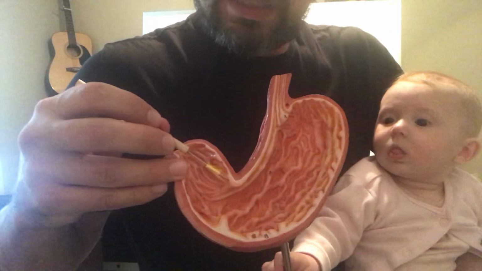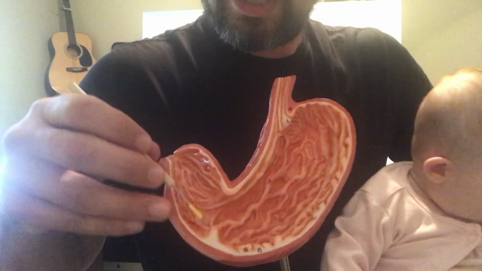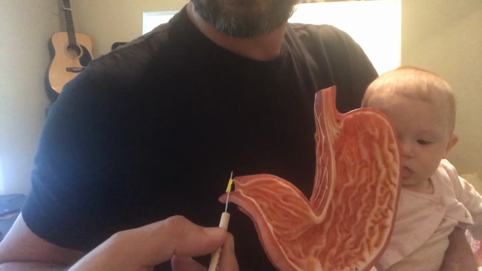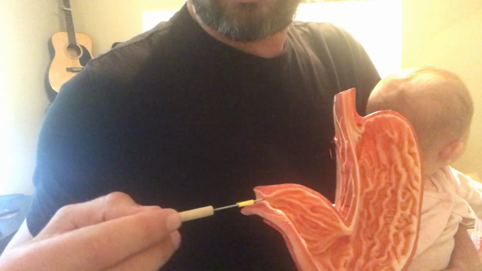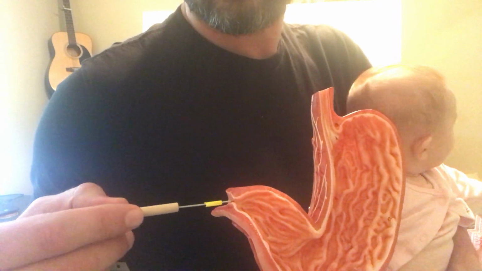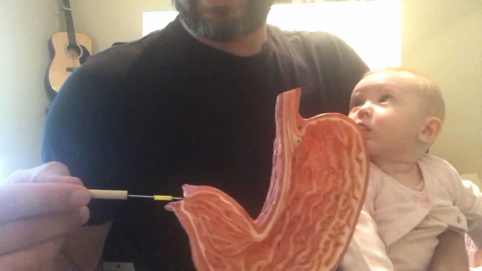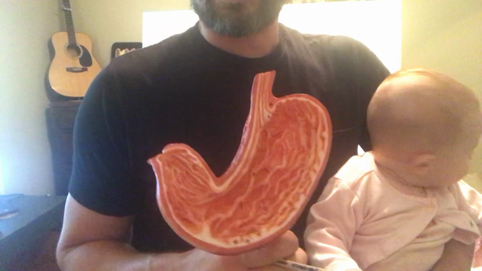And then everything back down here, below these two valves right here, everything from here on is called the pyloric region. And at the very end is called the pyloric sphincter. This is the last sphincter out of the stomach. That's going to allow food to pass into the duodenum, the first portion of the small intestines.